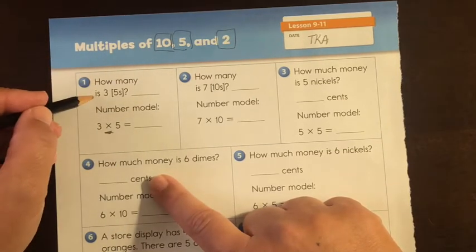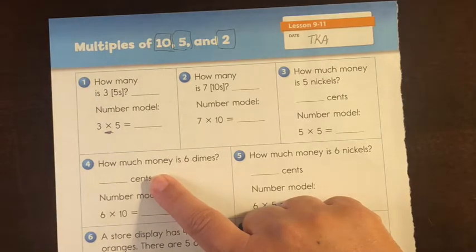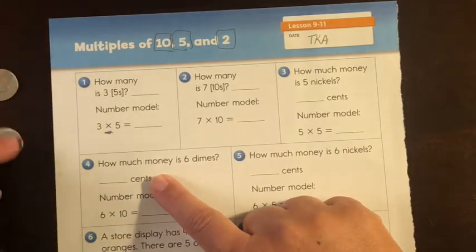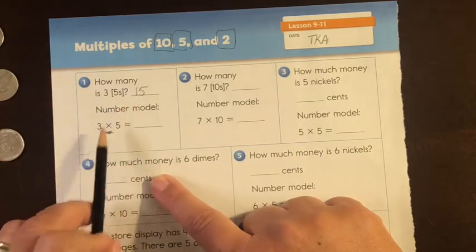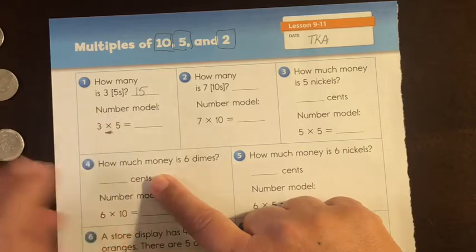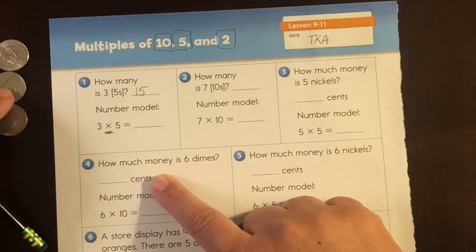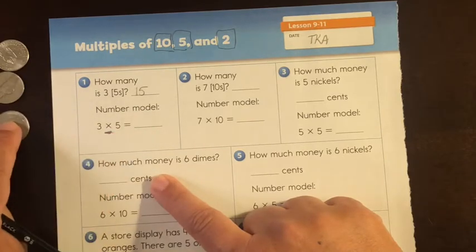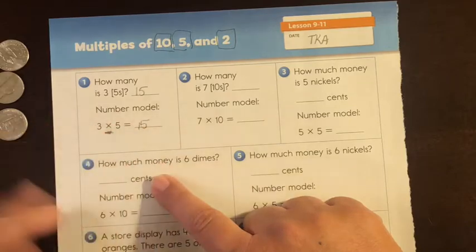So how many is 3 5s? So if I had 3 nickels, how much would that be worth? Good job. That's 15. So a number model for that, instead of saying 5 plus 5 plus 5, they're saying we have how many 5s? 3. And what's the value of each one of these? 5. So 3 times 5 equals 15.